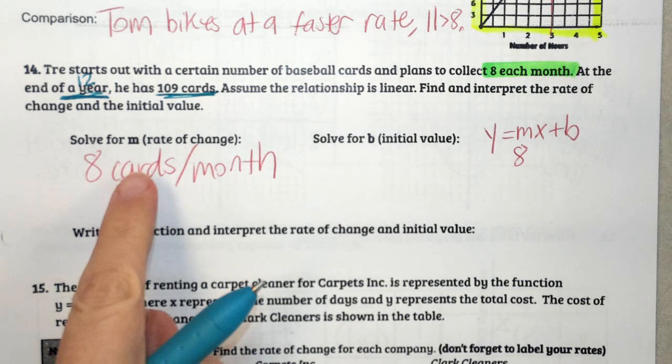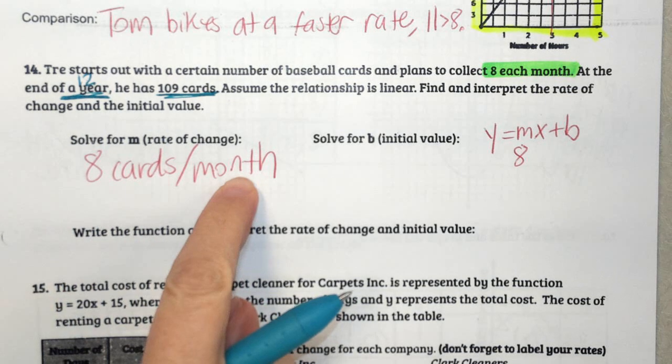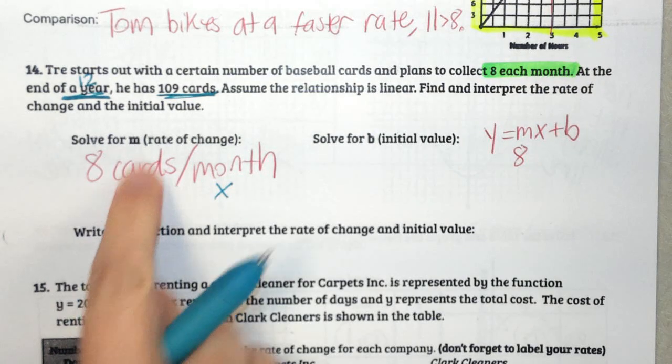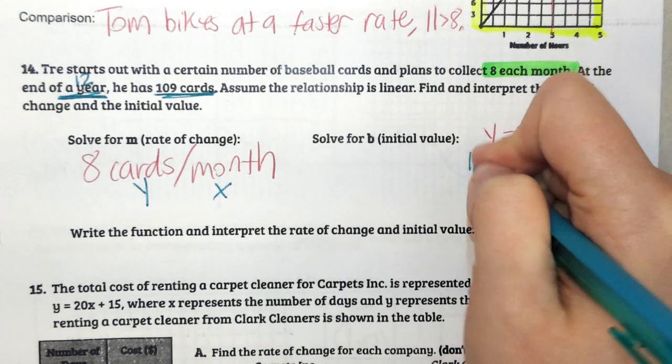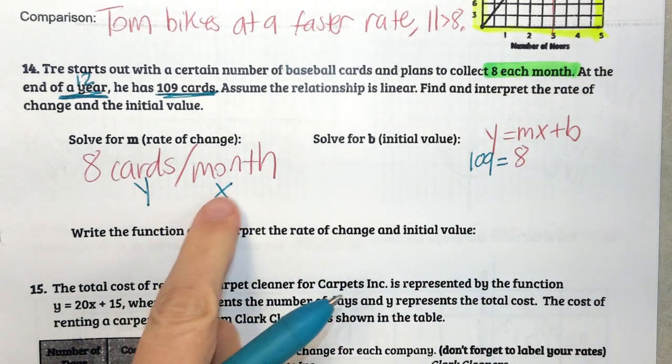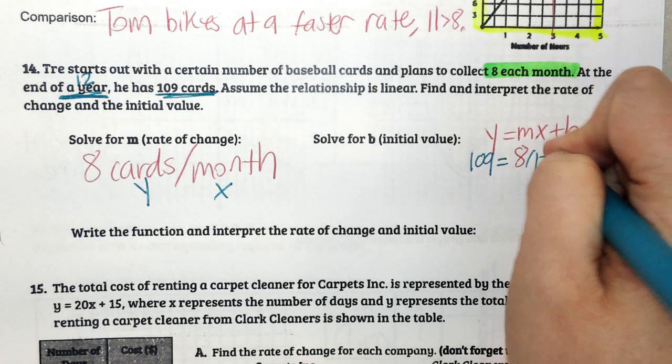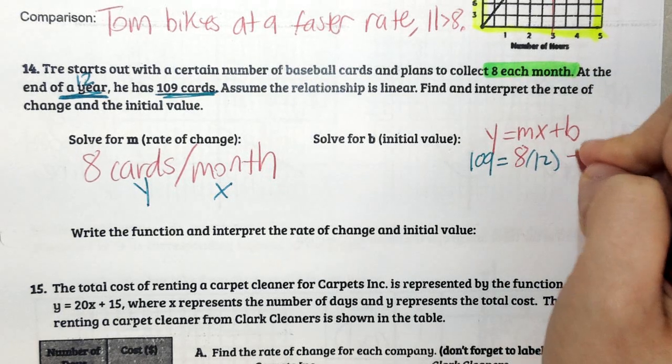Now, the important part here is you have to know which one is which. So you guys told me we always do what over what? Y over x. That means cards is my y, so 109 is my y. And months is my x. That's my 12. So now I can solve for b.